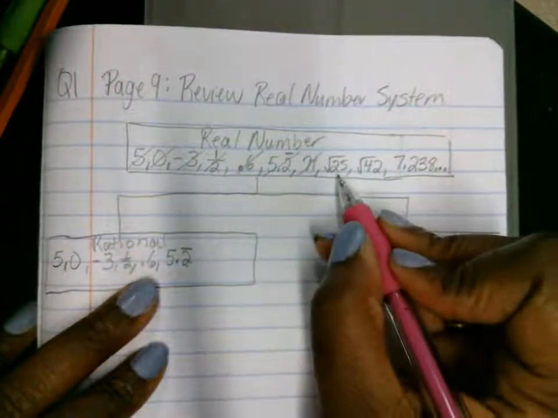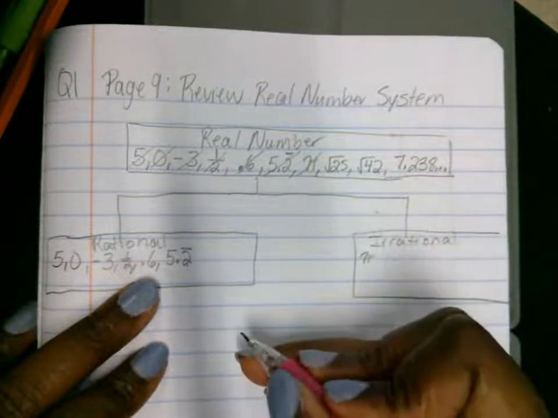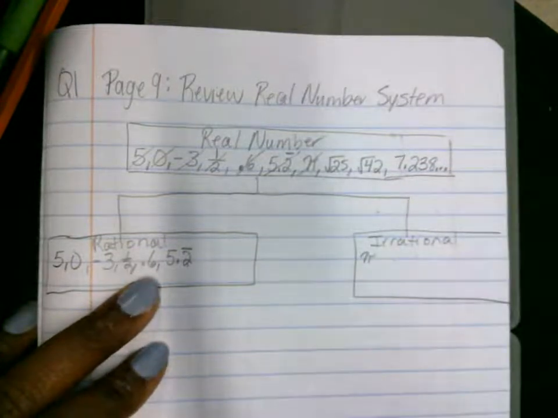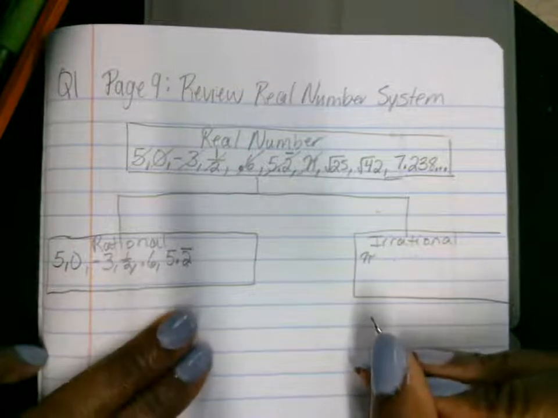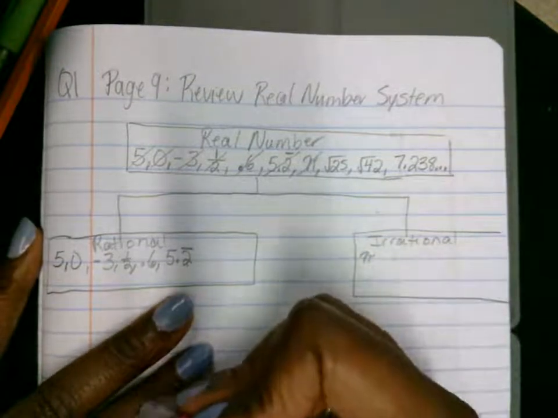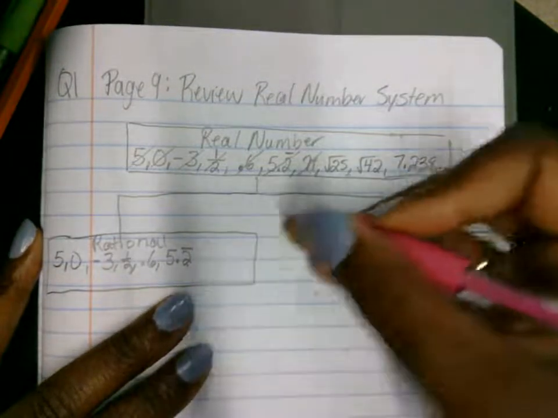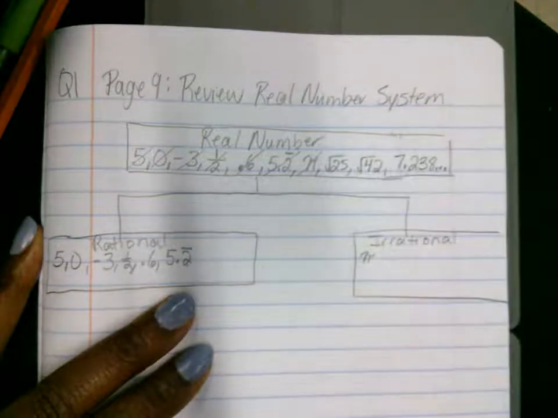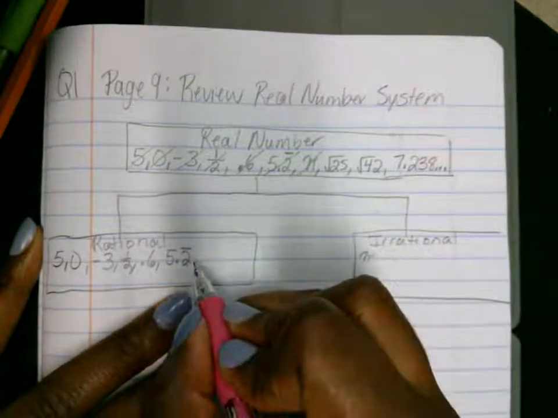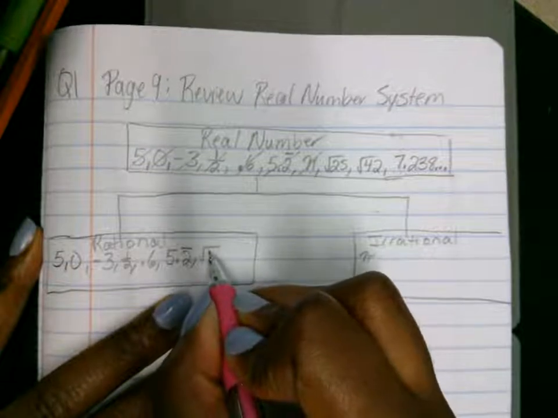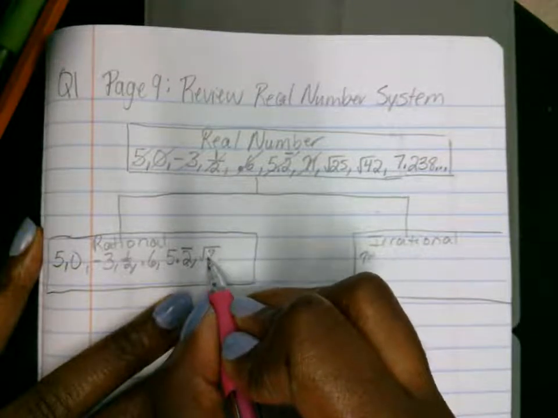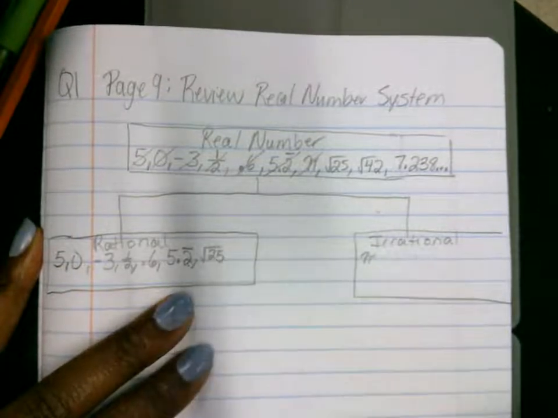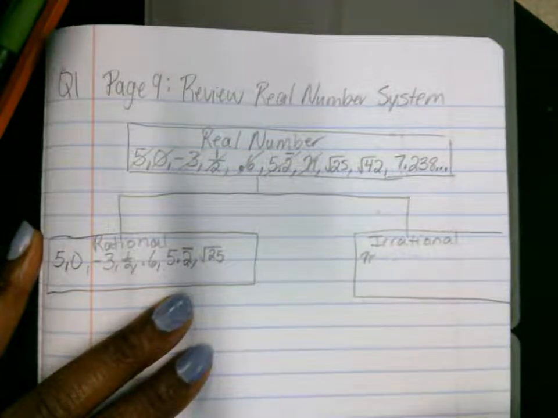It's rational. The square root of 25 is a whole number. What is the square root of 25 equal to? Does anybody know? What number can be multiplied times itself to give you 25? Carter? 5. Since the answer is a whole number, then the square root of 25 is rational.